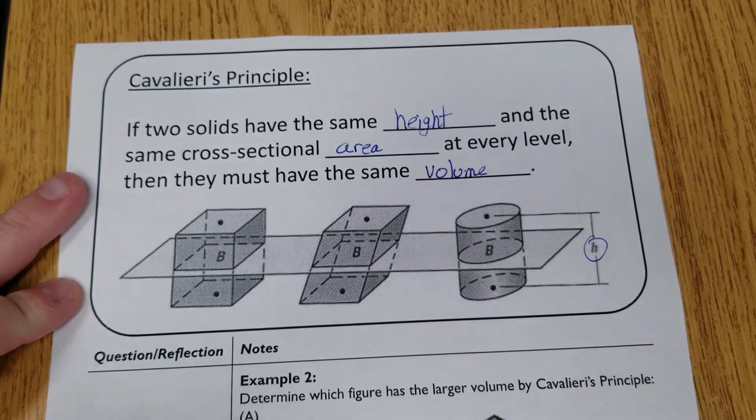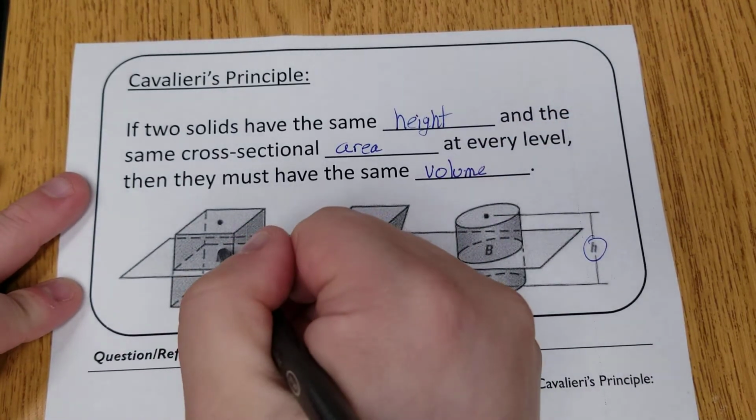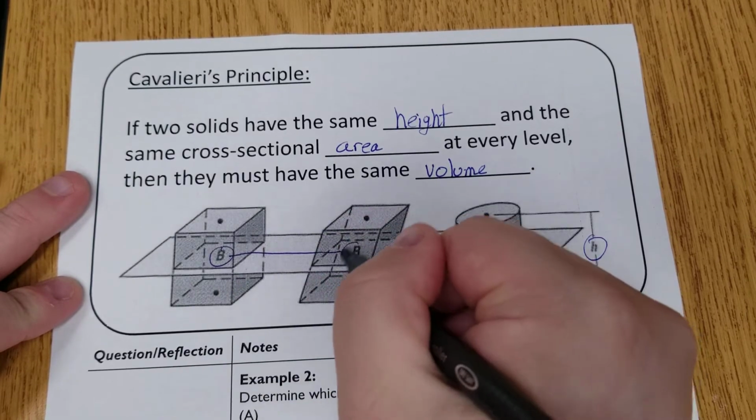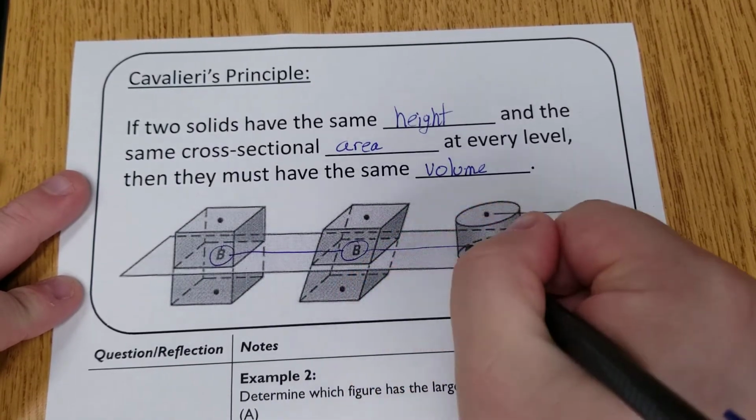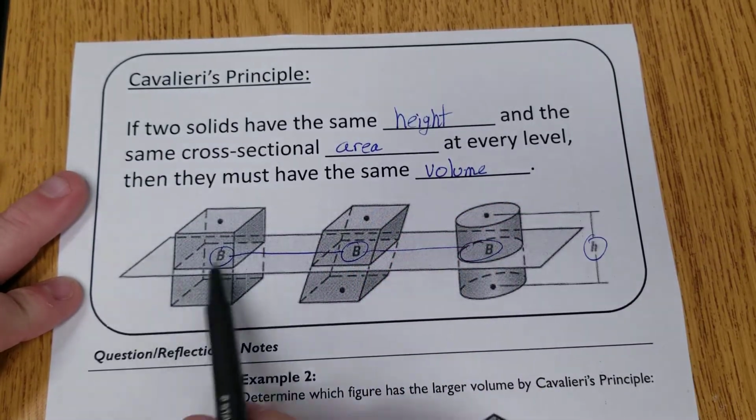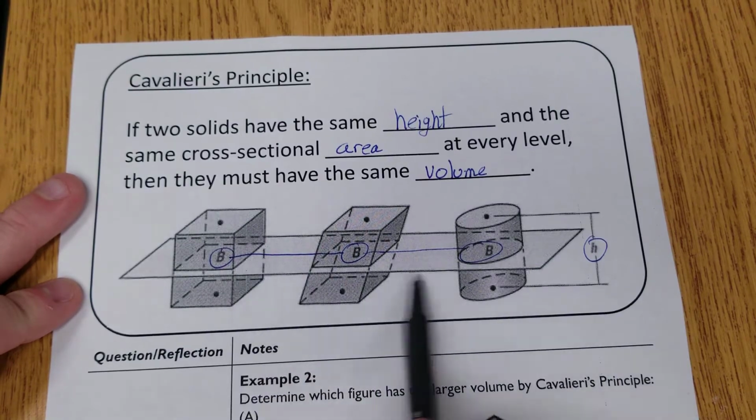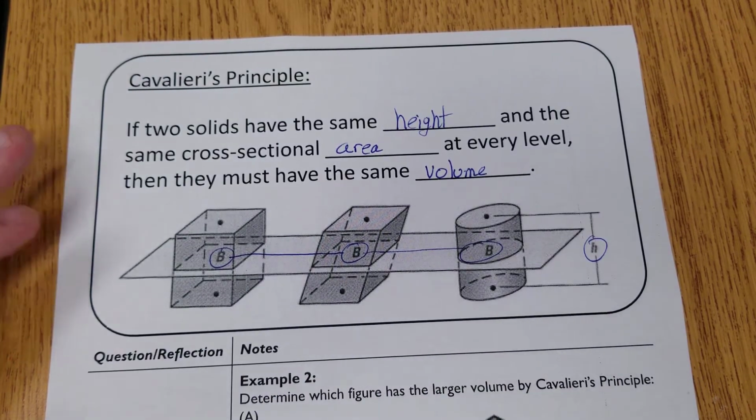The idea in this picture is if B is the same as B is the same as B in all 3 pictures, then as a result, all 3 of these figures take up the same amount of space.